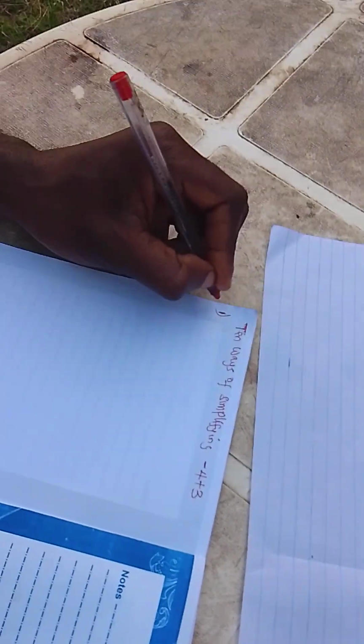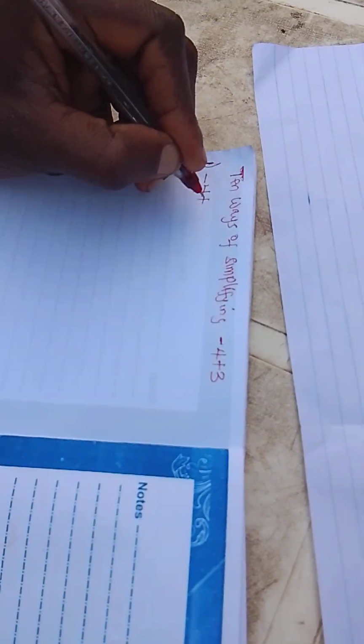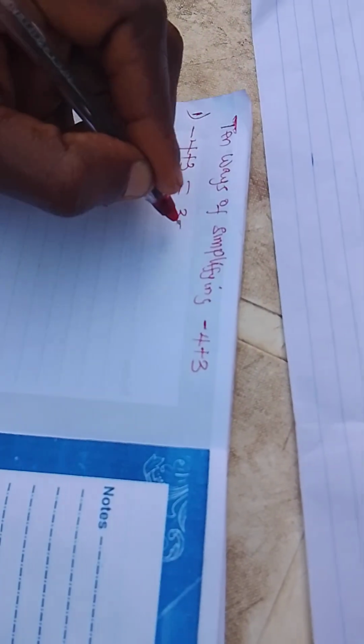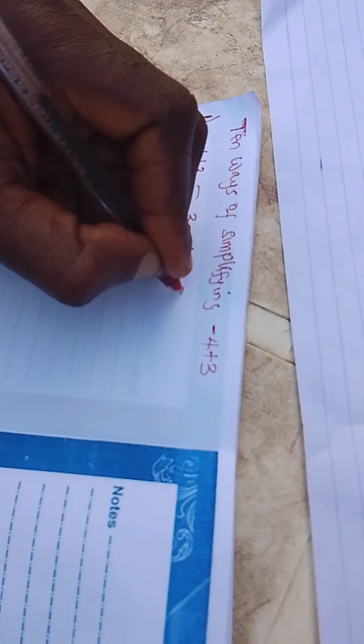Let's see the first way. We have minus 4 plus 3. We can do this by changing their position so that 3 comes first, then minus 4 follows. And this will be 3 minus 4. And 3 minus 4 is minus 1. All right, let's quickly go into method 2.